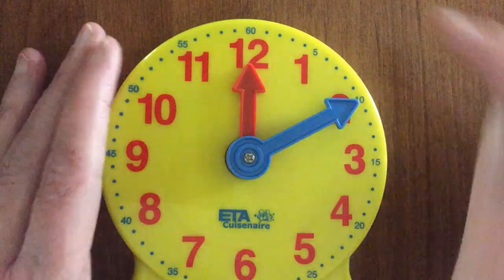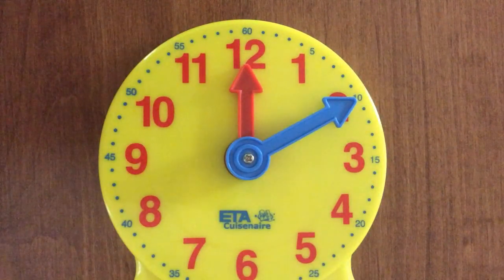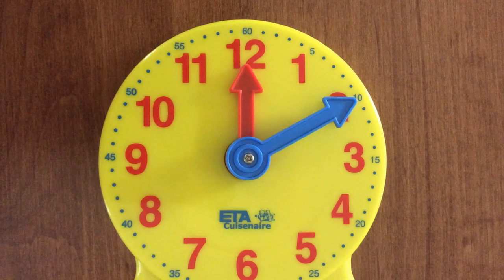So rather than counting each little minute and each little dot, there's a different way that you can tell time that goes much quicker. And that's counting by 5s. So let's all practice counting by 5s for just a second. Count with me. 5, 10, 15, 20, 25, 30, 35, 40, 45, 50, 55, 60. And that's how many minutes there are in 1 hour.